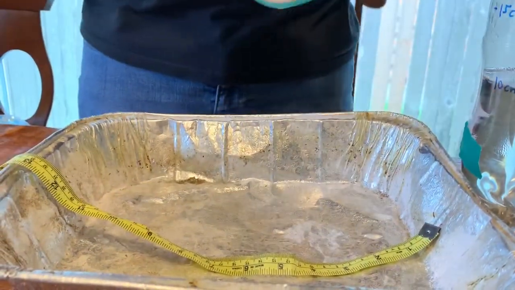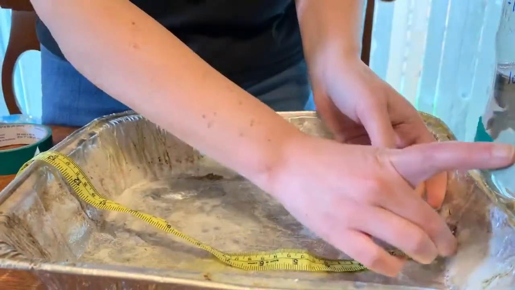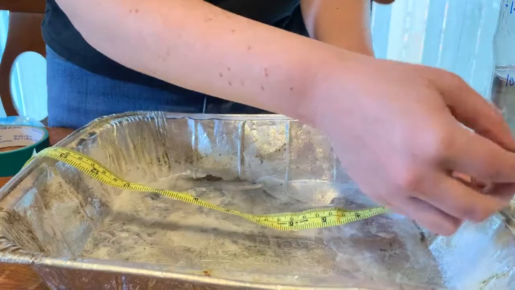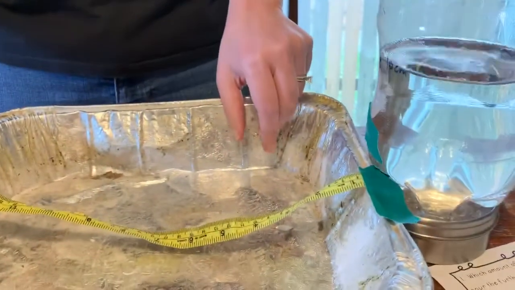You know what? I might tape this on here. What do y'all think about that? Seems like a good idea, so I can see my measurement. All right.